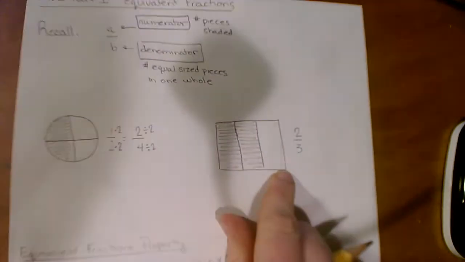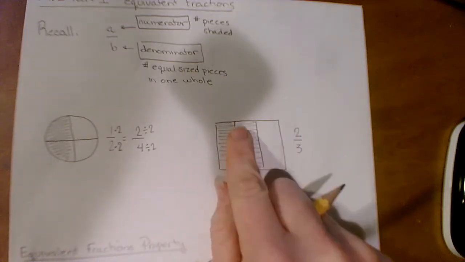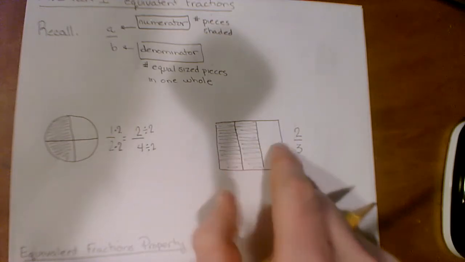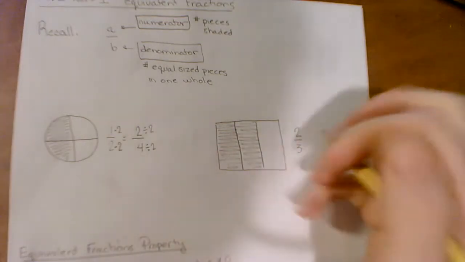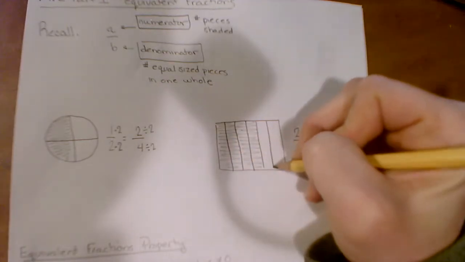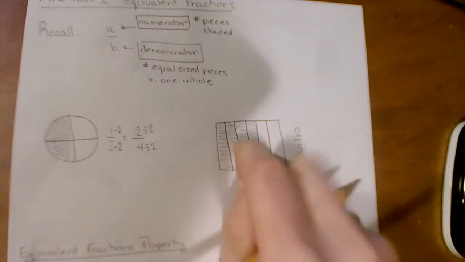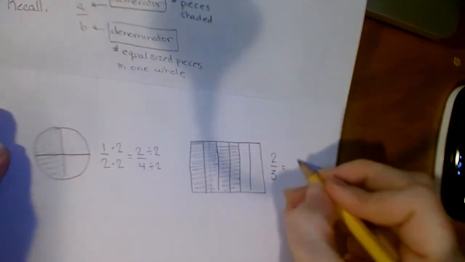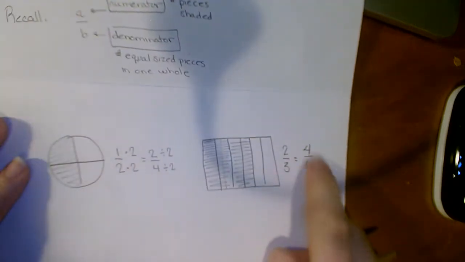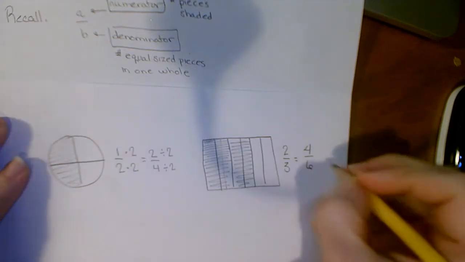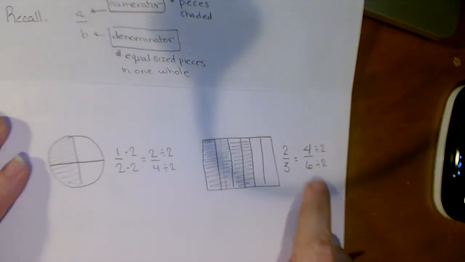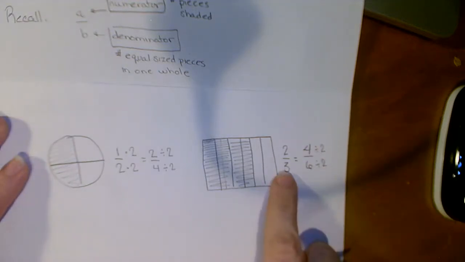All right, let's do that again with the fraction 2/3. So again, here is my whole. I've got it broken up into 3 equal-sized pieces, 2 of them shaded. This is the fraction 2/3. Now I can chop each one of those pieces in half. Now I have 6 equal-sized pieces, and 4 of them are shaded. So that gives 4/6. And notice that if we had started with the fraction 4/6, we could always divide the numerator by 2 and divide the denominator by 2 to arrive at 2. 6 divided by 2 is 3, so 2/3.